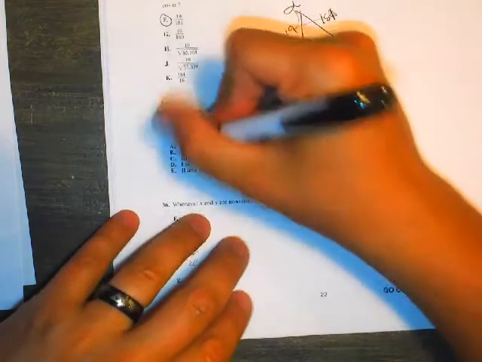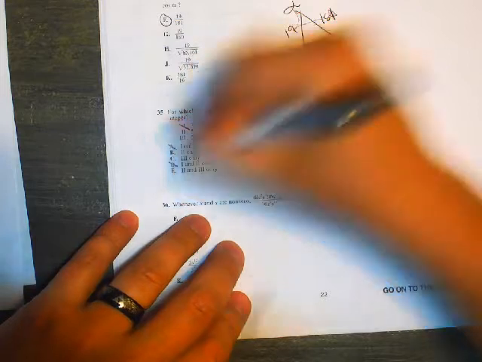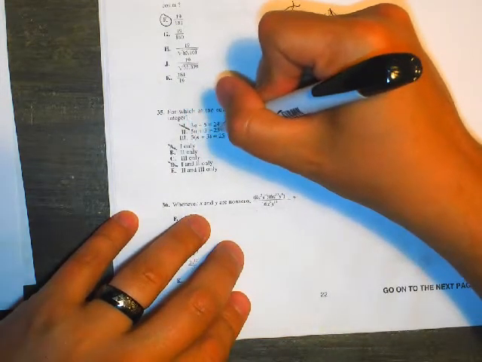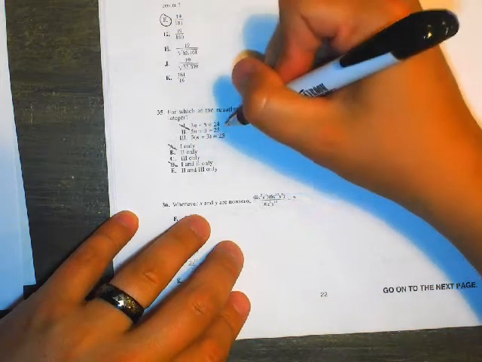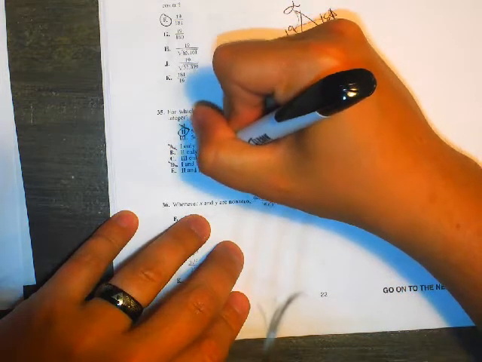For which of the following equations below is the solution an integer? Okay, pretty straightforward. I subtract 5 from both sides. I get 3n equals 19. 19 is not divisible by 3, so no on 1.